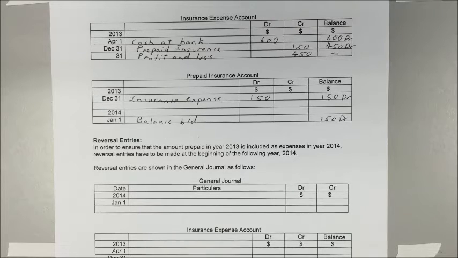Now, similar to the accrued expense portion that we learned in the last video, we also have to make reversal entries at the beginning of the year for prepaid expenses. These entries are made to ensure that the amount prepaid in the last financial year is included as expenses in the current financial year. Now, continuing from the previous example, we will see what we will record in the beginning of 2014. Let's take a look at the journal entry first.